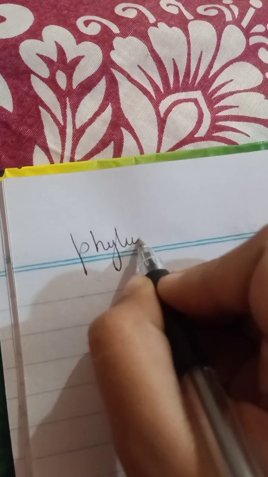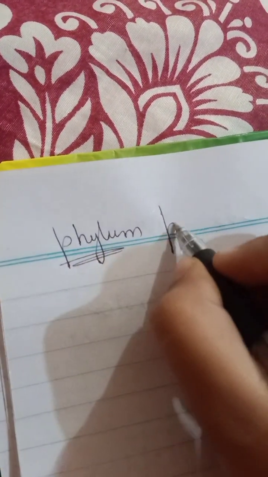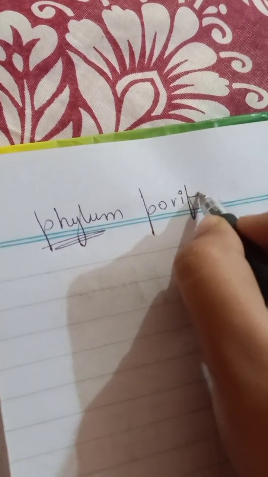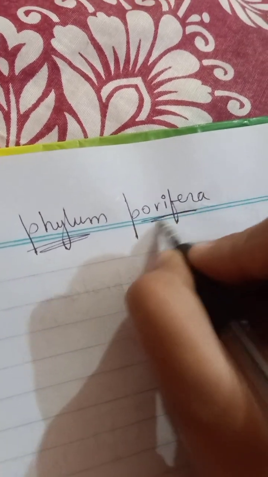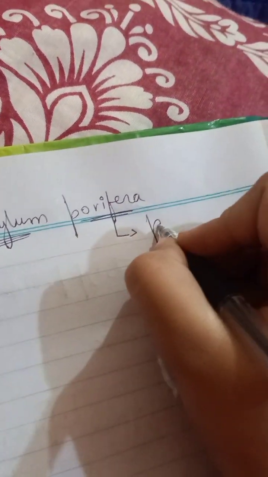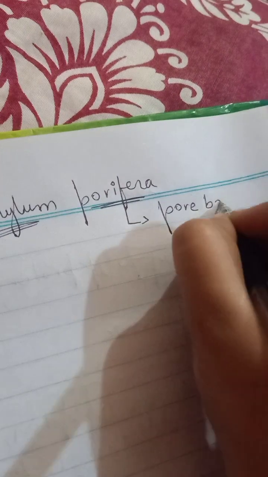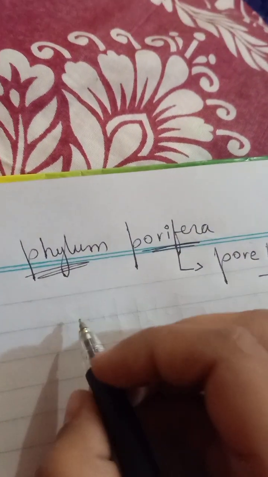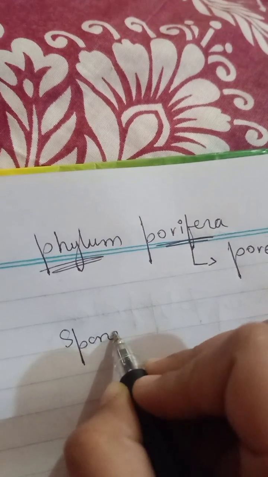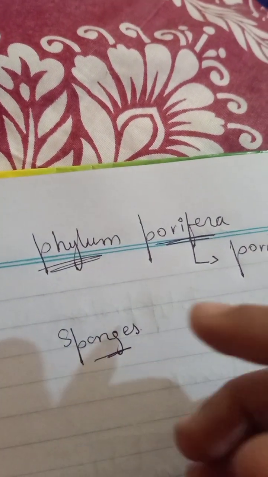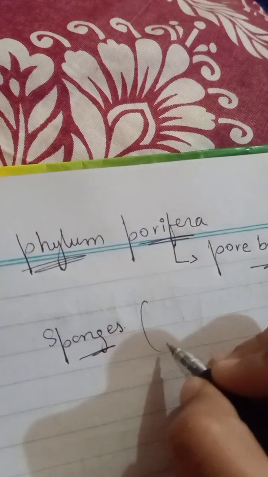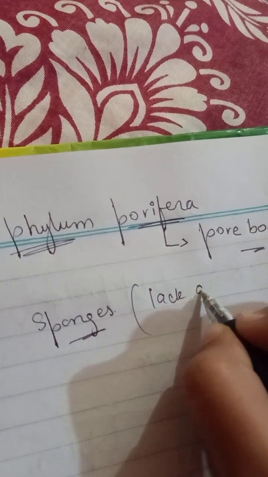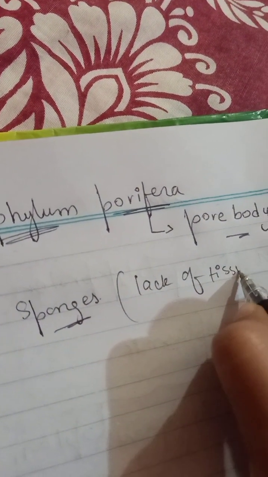So in this video we will discuss the next phylum. The first phylum we are discussing is the phylum Porifera. What does Porifera mean? It means pore body, porous body. These are basically sponges, and these are the simplest animals, but they lack tissues and organs.